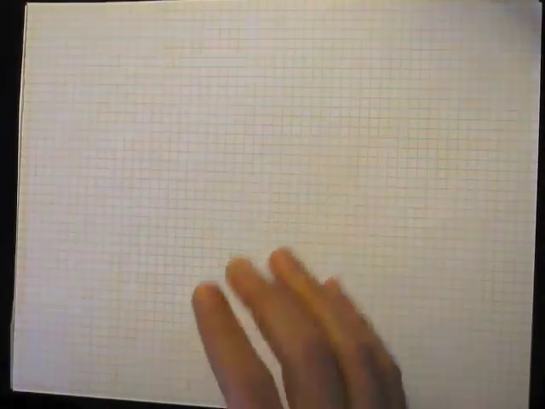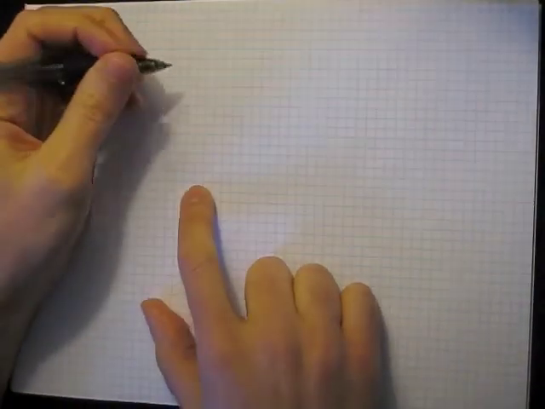Well, what is the interpretation of this integral? Let me pause while I get another pen. Okay, what is the interpretation of this integral?